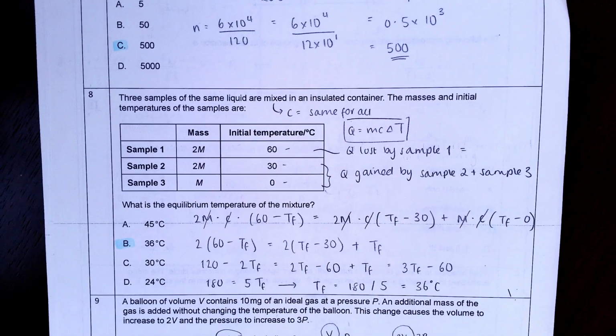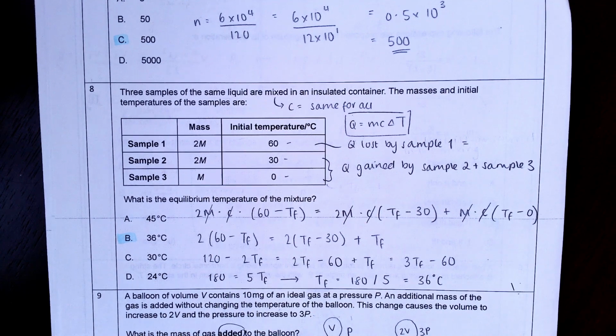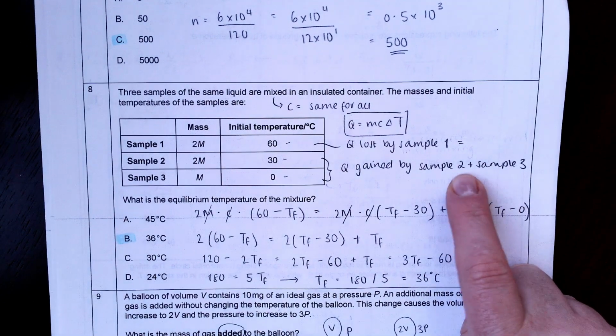Question 8 was a bit trickier. Three samples of the same liquid are mixed in an insulated container. The masses and initial temperatures of the samples are given in the table. The same liquid means that the c value is the same for all. We know that sample 1 is held at the highest temperature, and so it will give energy to samples 2 and 3, which are at the lower temperatures. So the Q lost by sample 1 in total has to be equal to the Q gained by samples 2 and 3.